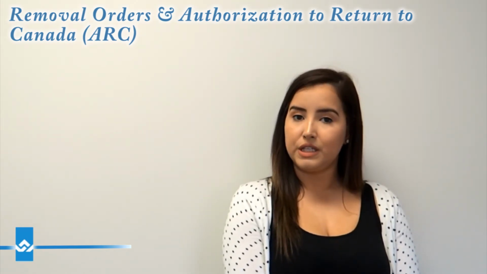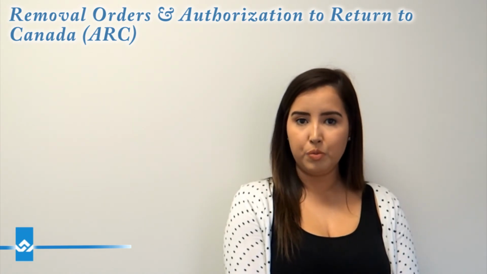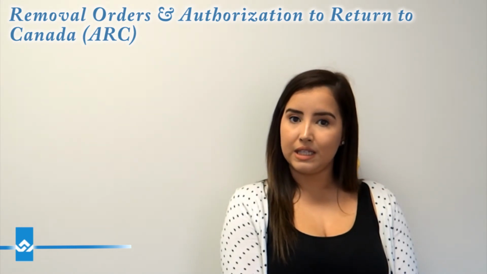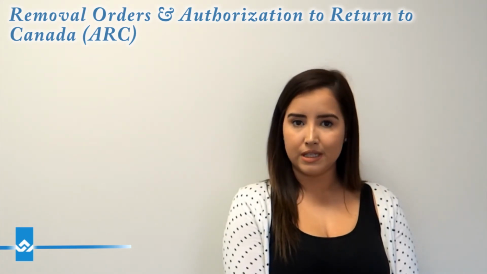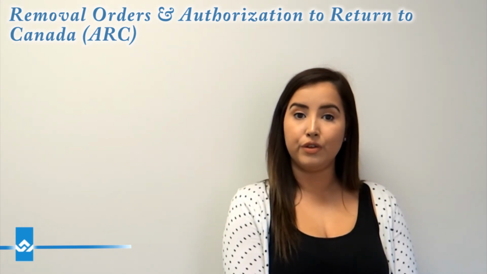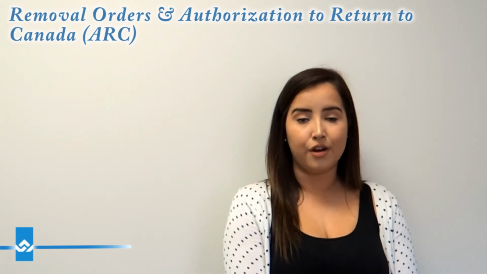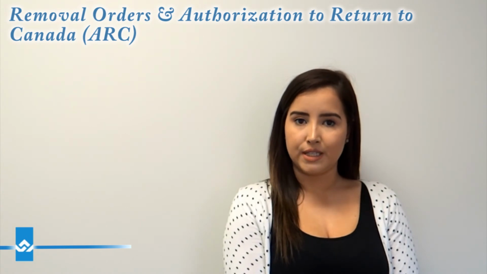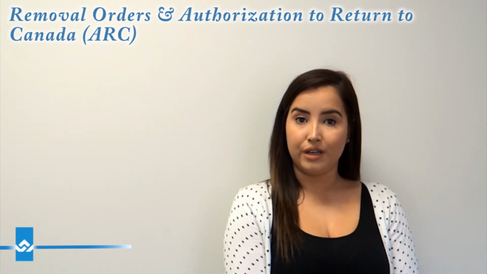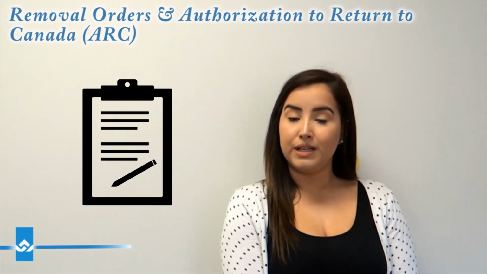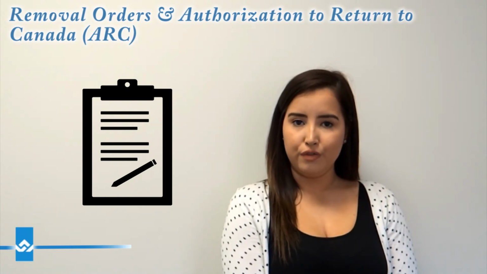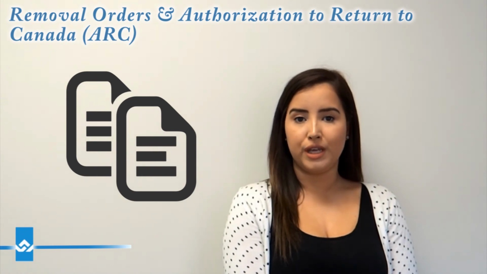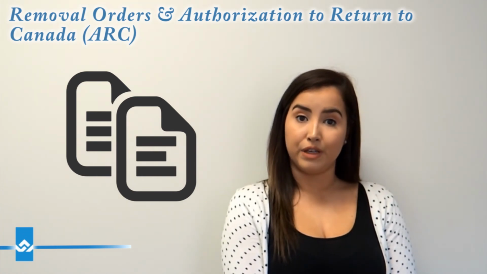It is always best to recognize the reasons for your removal prior to applying for an authorization to return to Canada. The reasoning behind this is because if the circumstances have not changed, then the likelihood of you being able to return to Canada is very slim. If you wish to re-enter Canada due to certain circumstances such as work, study, visiting, etc., then you must submit the appropriate application for those specific reasons. Therefore, your authorization to return to Canada will be considered with that application as well.